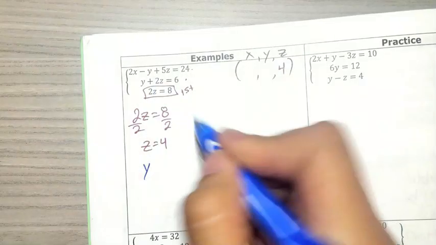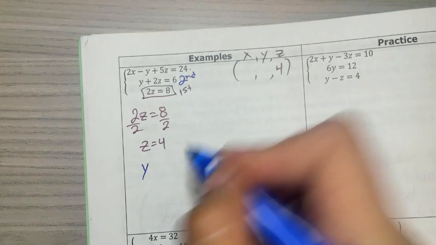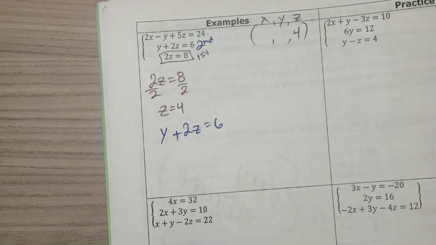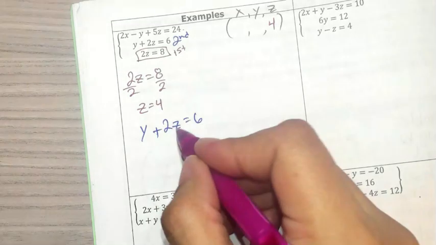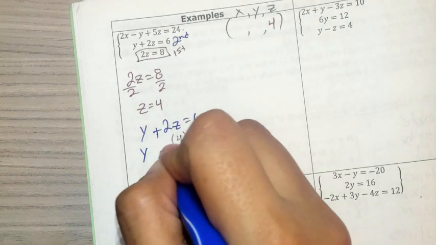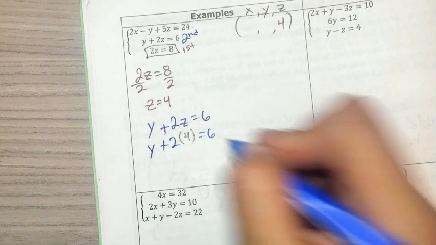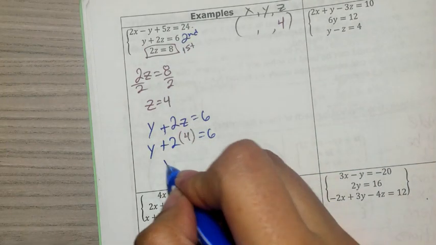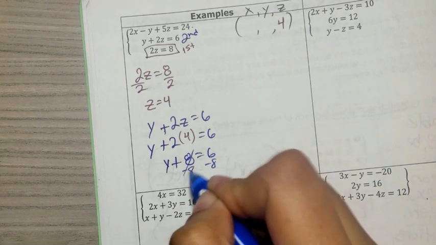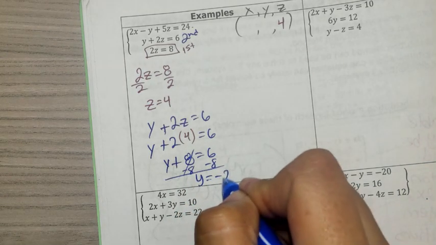So we're going to use that middle equation and solve for y. We're going to replace the value of z in here, so we're going to substitute a 4 in there. y plus 2 times 4 equals 6. So 2 times 4 is 8. Subtract 8, and y equals -2.